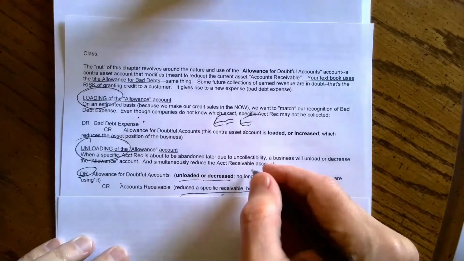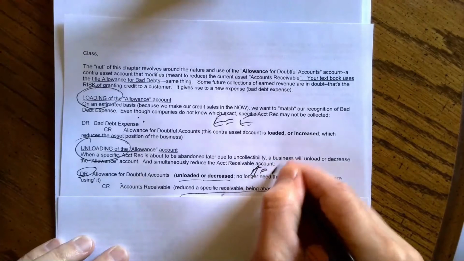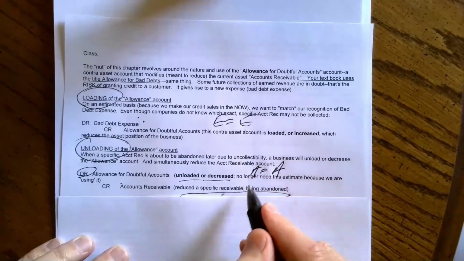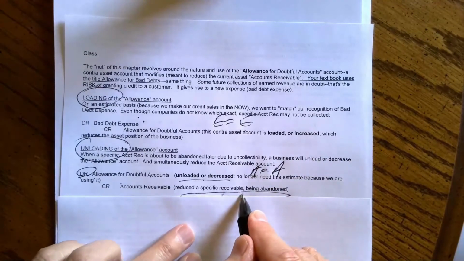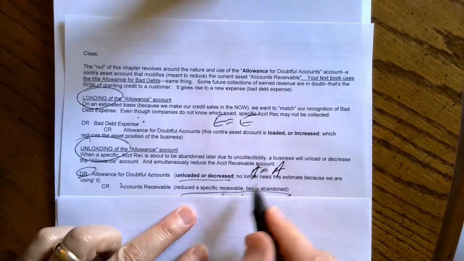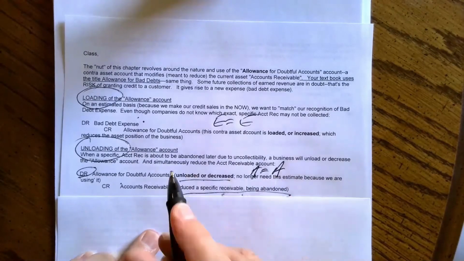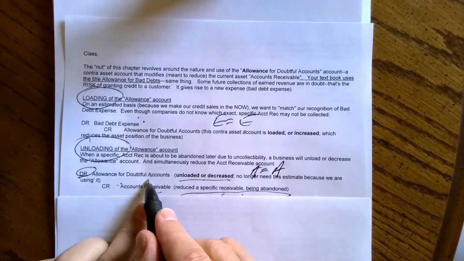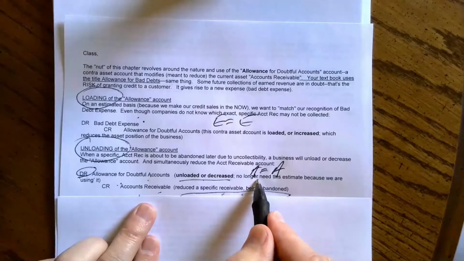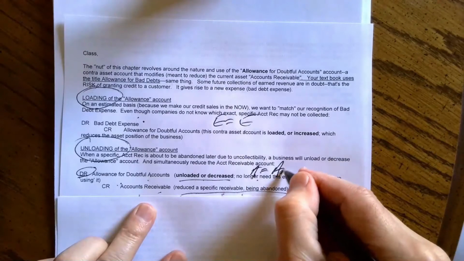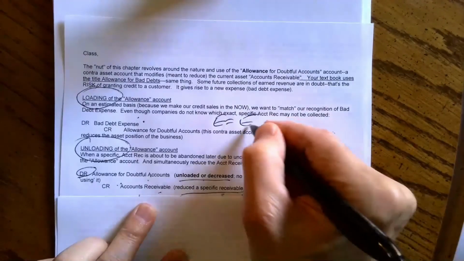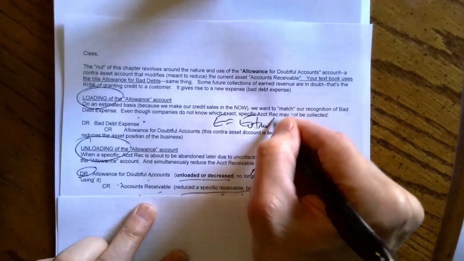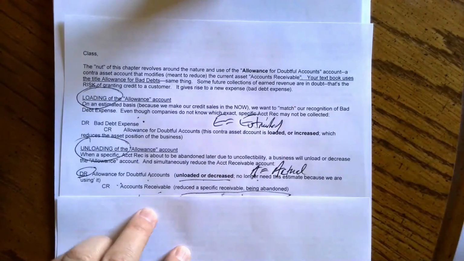So in the second phase here, I'll say A equals A. On an actual basis, as actual specific customers are written off, we only use asset accounts. Main receivable accounts, a current asset account, and allowance for doubtful accounts, a contra asset account. A equals A in the actual phase as opposed to the estimated phase.